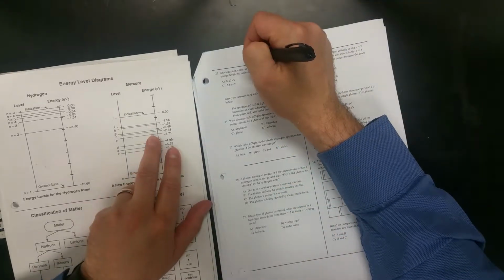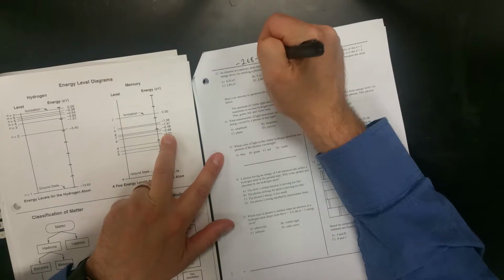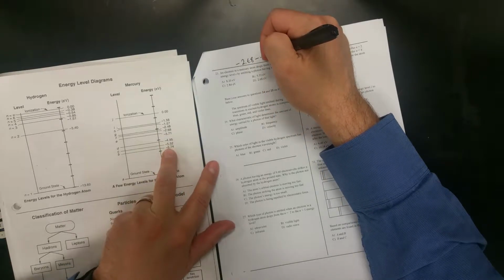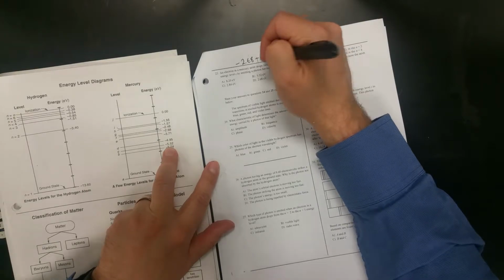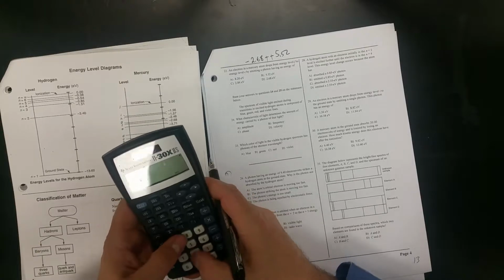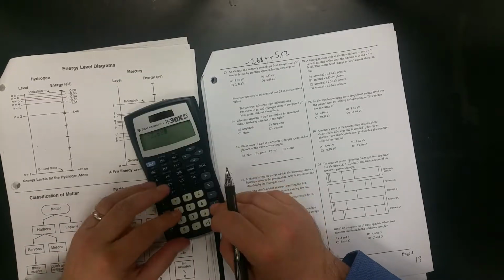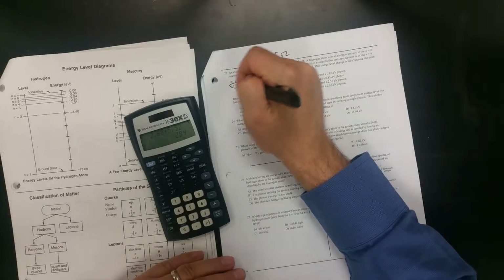So EI minus EF. So we have mercury here. Level F has got negative 2.68 minus a negative. Let's go into level C. 5.52, so that becomes a plus right there. So you get negative 2.68 plus 5.52. It's 2.84 electron volts.